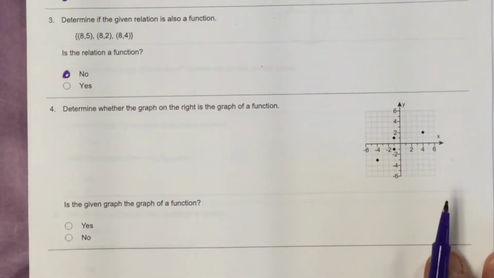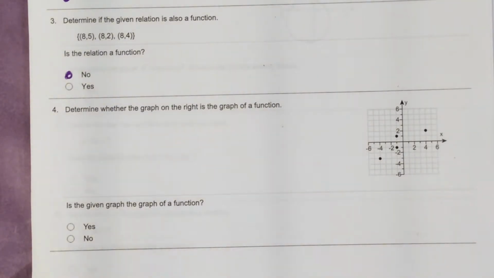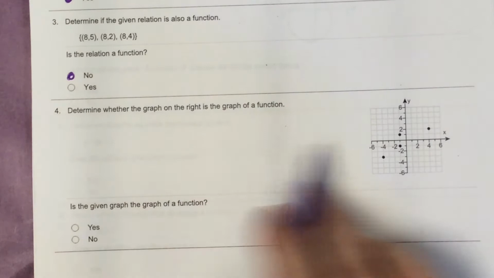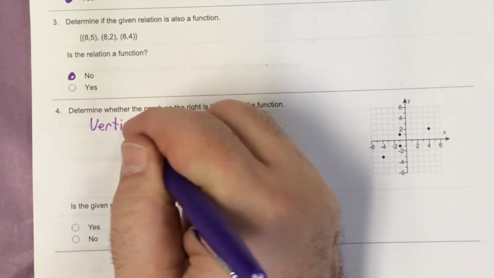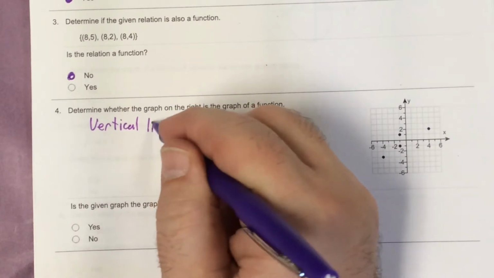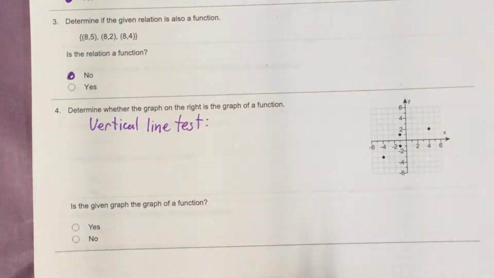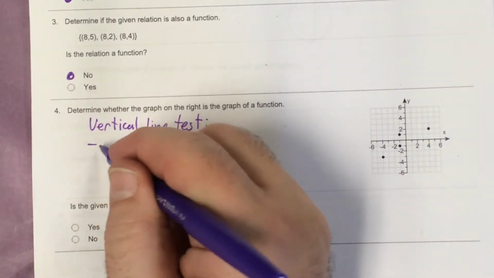Let's take a look at how we do this graphically now. So let's say you have some points not in a set, but on a graph. So in a graph we do something called a vertical line test. And it works the following way.